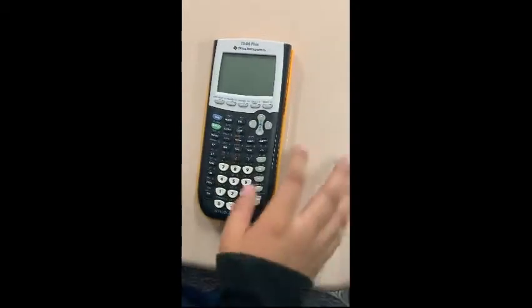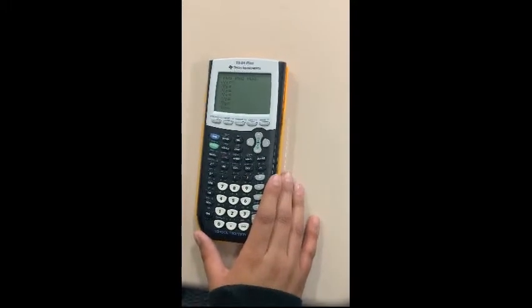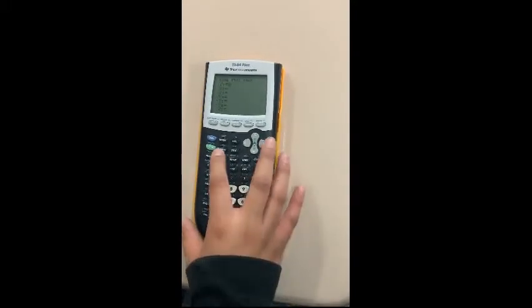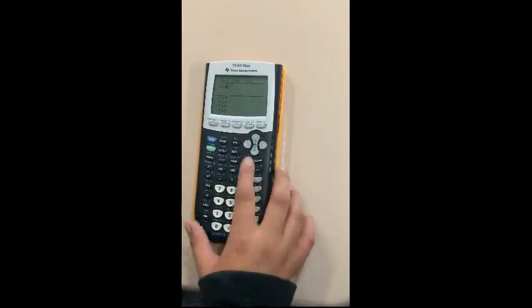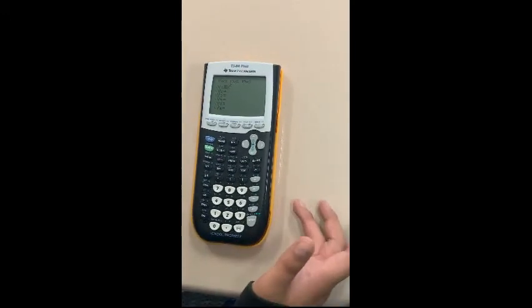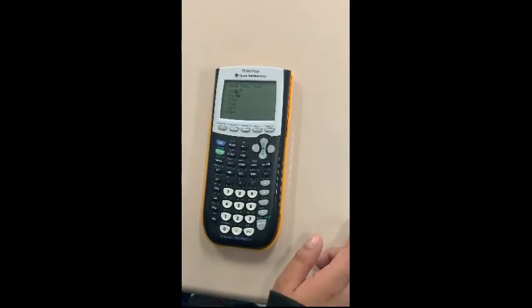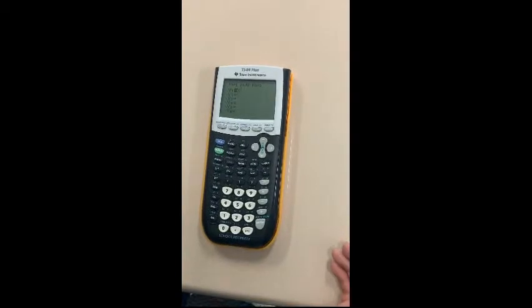In order to use a calculator, you would go to y equals, and then you would plug in your parent graph, which would be x squared, and you would scroll down and put your inverse function, and since it's 6 plus or minus the square root of x plus 5, you can't really put plus or minus in a calculator, so you would have to graph it separately.